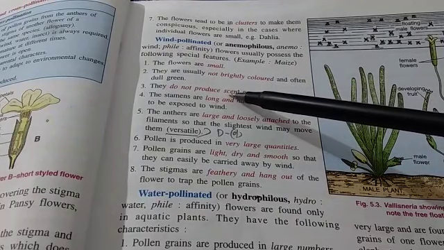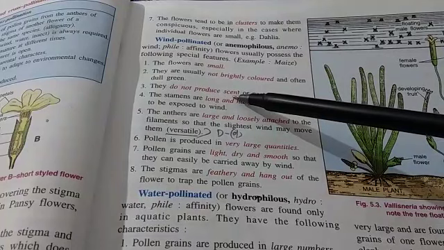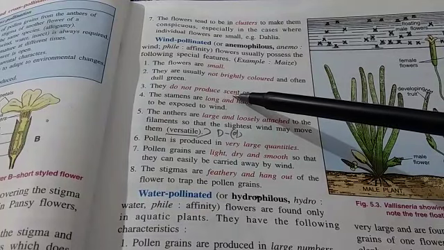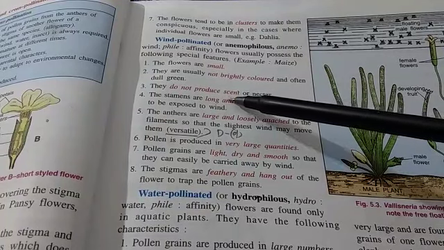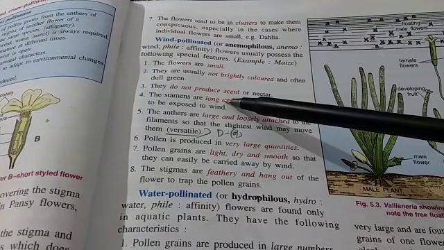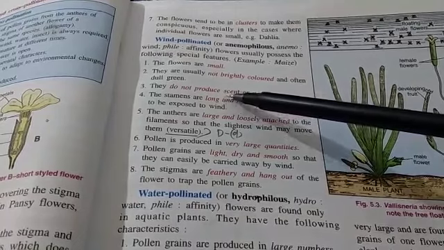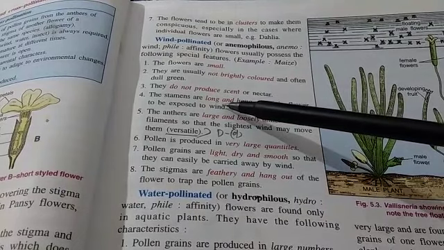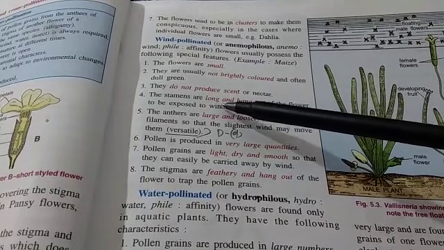They do not produce any scent or nectar. If you smell a flower of paddy or wheat or any grass, there is no scent at all, whereas if you smell a rose or jasmine, that is very scented. But here they do not produce any scent, and nectar is also absent.